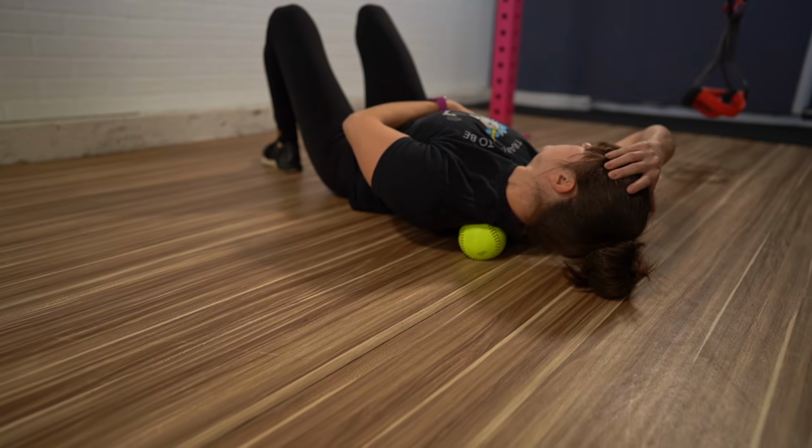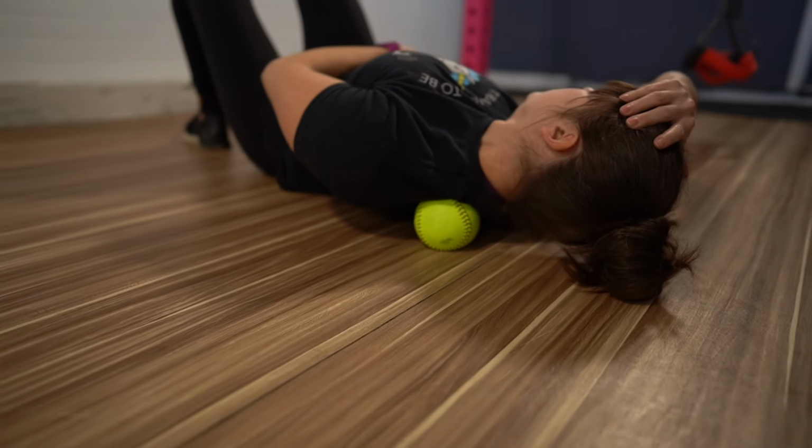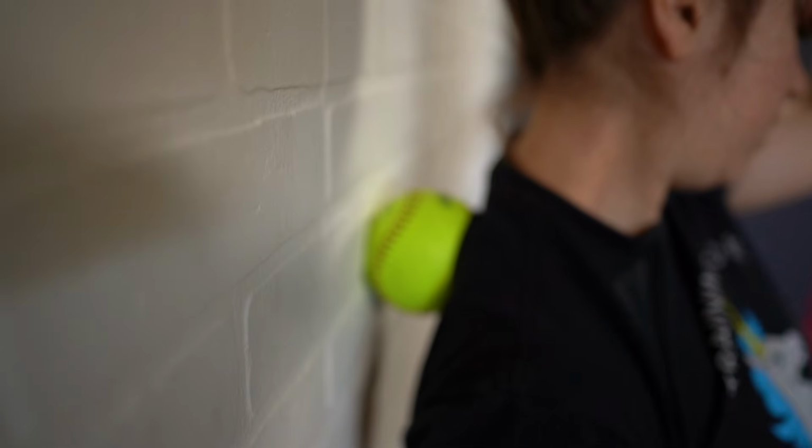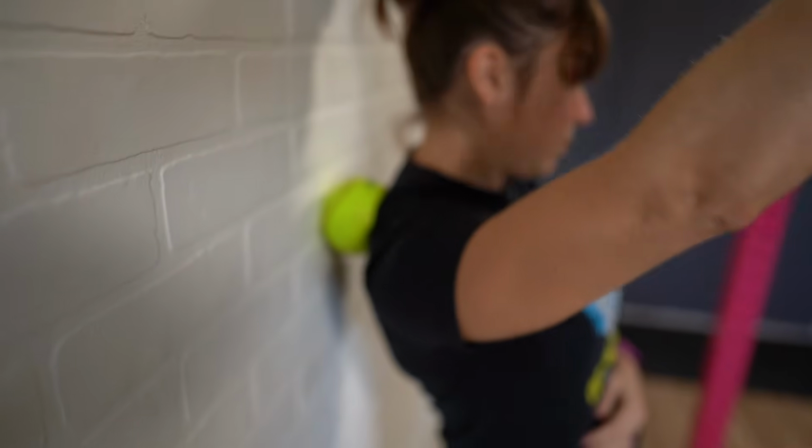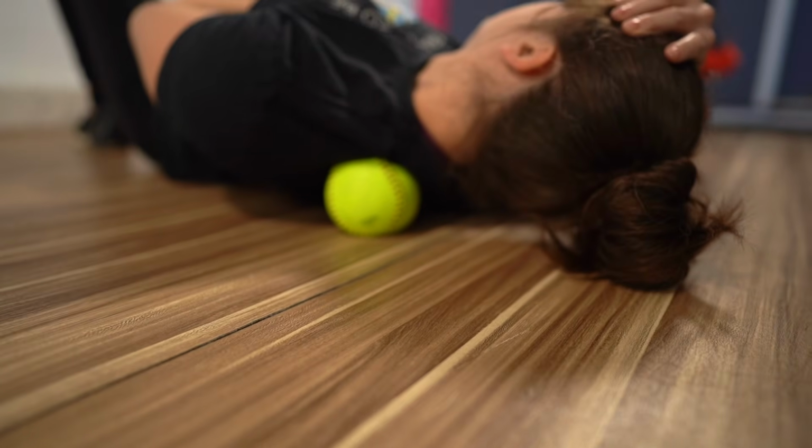Find that top middle point of your shoulder blade by your spine and either lie on a ball with it right above that edge of the shoulder blade or stand pressing back into a ball against the wall there. Hold on that spot, even slightly looking away as you press into the ball. Breathe and relax as you hold.